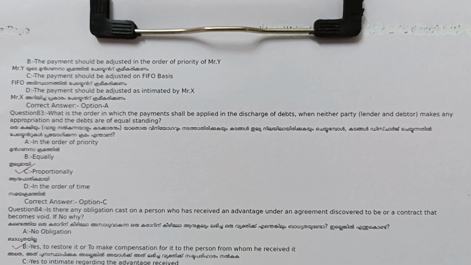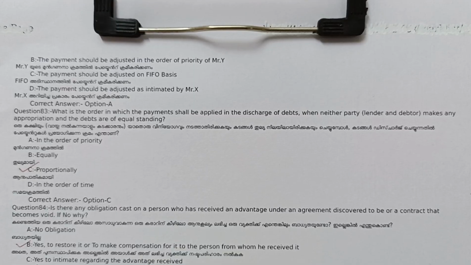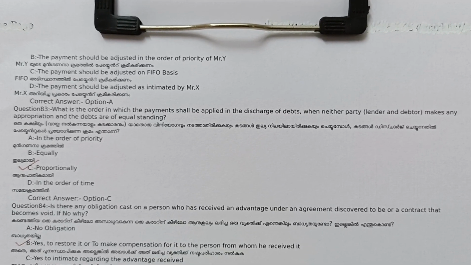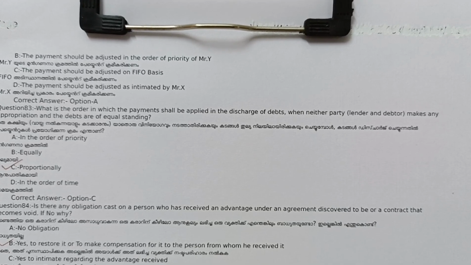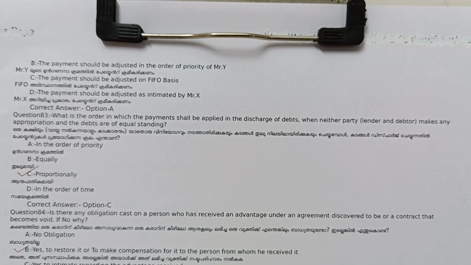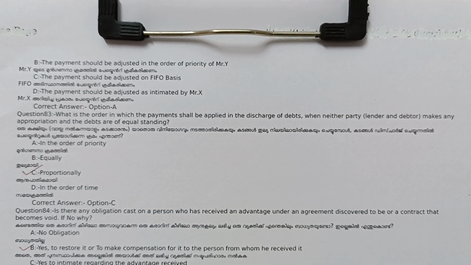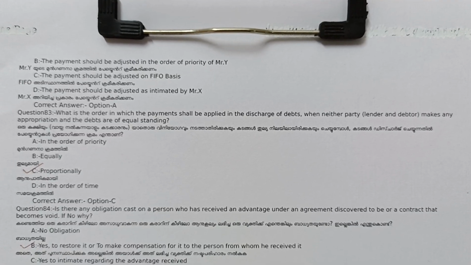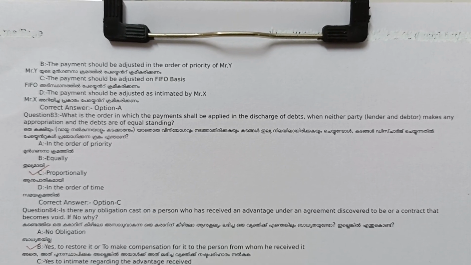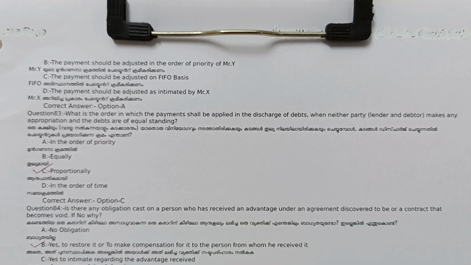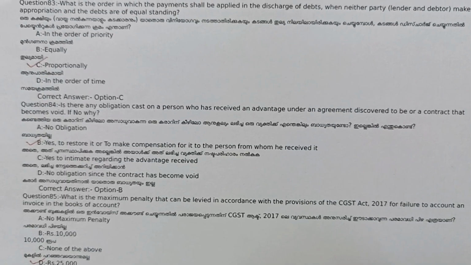Question number 83. What is the order in which the payments shall be applied in the discharge of debts when neither party, lender and debtor, makes any appropriation and the debts are of equal standing? Answer, proportionally.